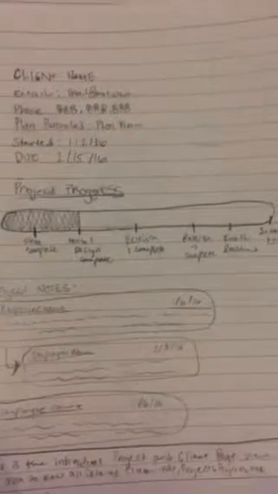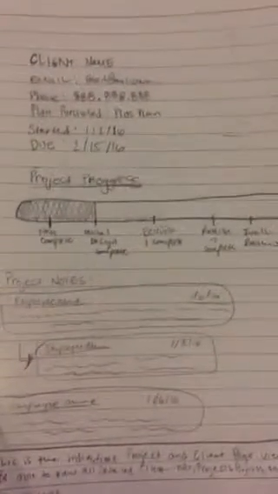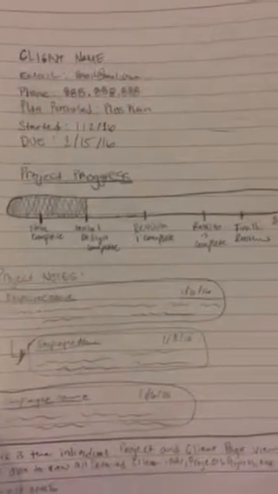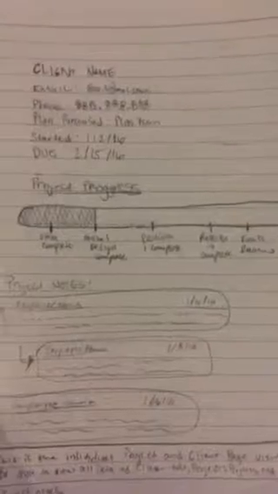So that is both the client interface and the employee interface. That's how it would work. Hope that makes sense, and that's it.